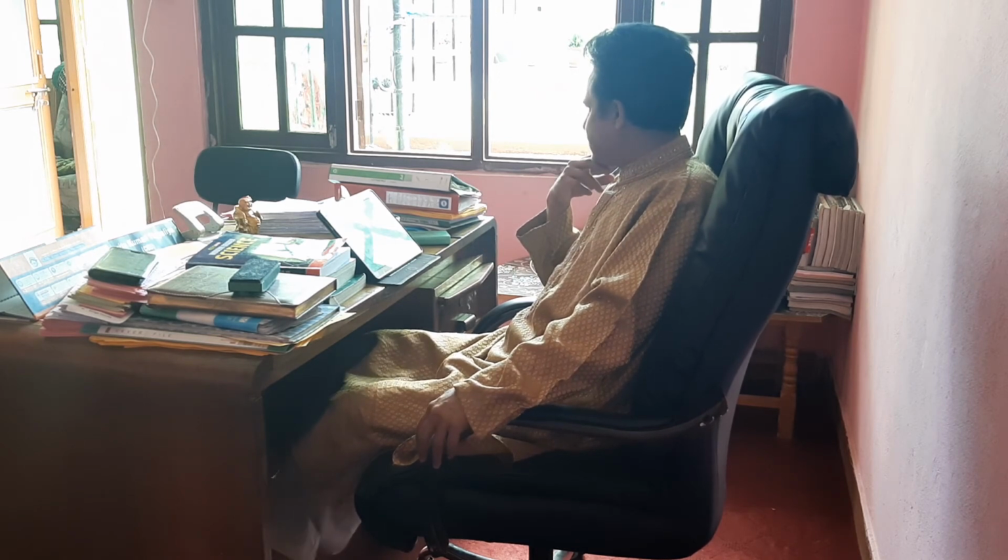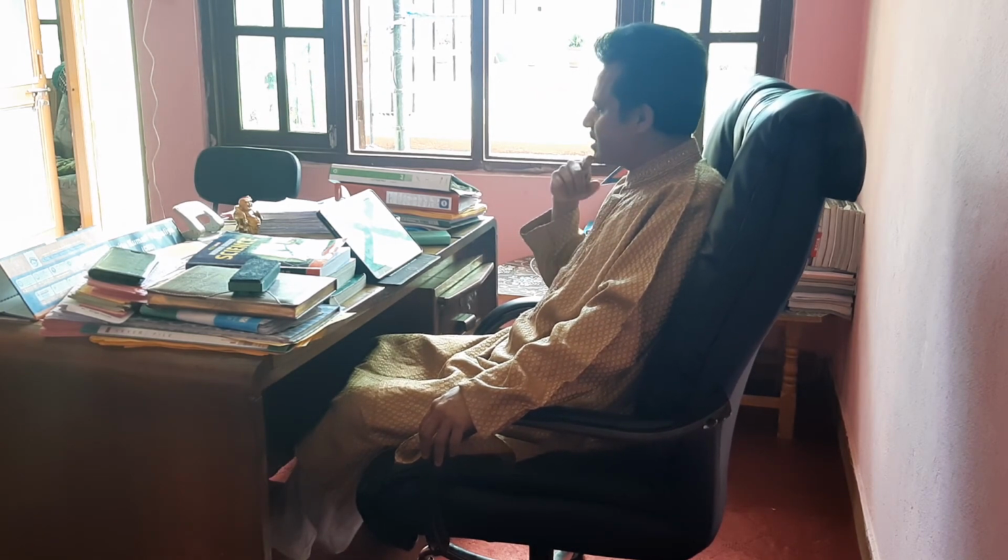Question number 7. What is a derived unit? Give its 2 examples. So what will it be, students? In this case, you have to define derived unit and give examples: Newton, Pascal, Watt. You can give any. Number 8. What do you mean by SI units? Have you defined this somewhere else? You have defined this in the SI system. Give the definition. Check once again.